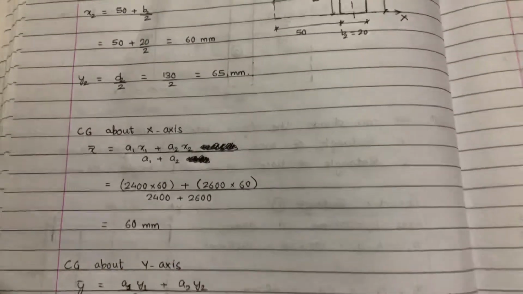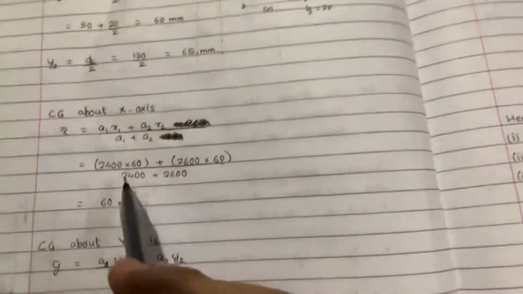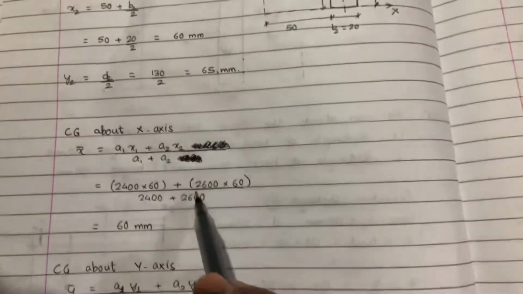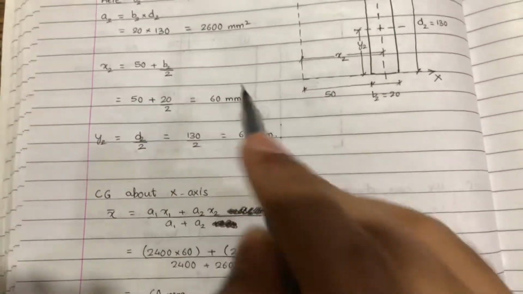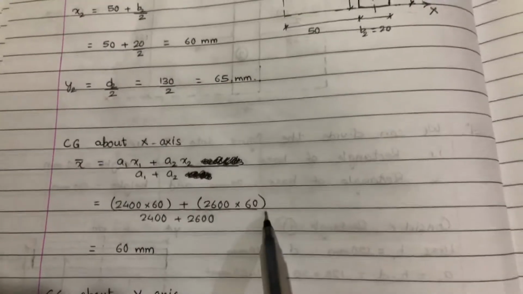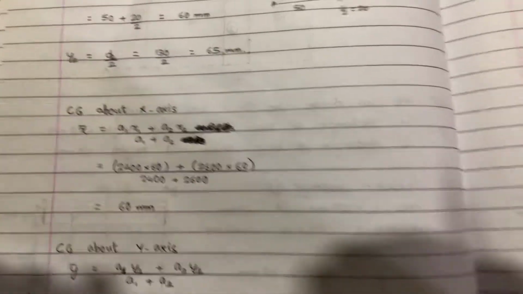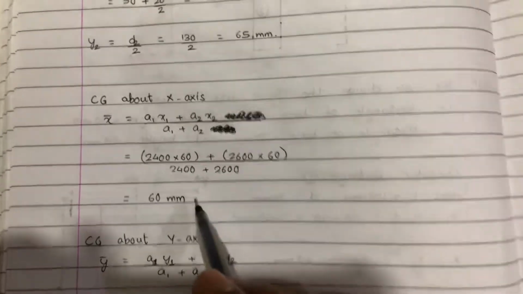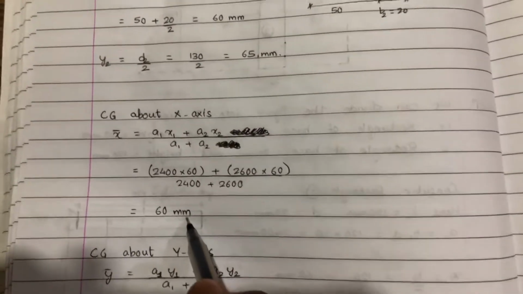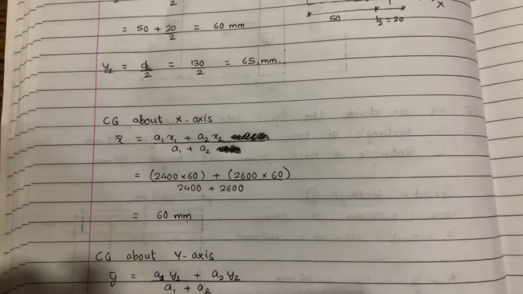We know A1, it is 2400. A1 is equal to 2400. x1 is equal to 60. So this will become 2400 into 60 plus A2 is 2600 and x2 is 60. So this will become 2600 into 60 divided by 2400 plus 2600. So when we type this in the calculator, we will get x bar equal to 60 mm. X bar is the distance with respect to y-axis.